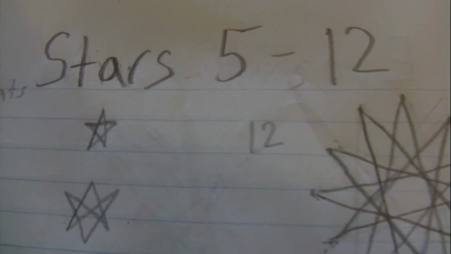Okay, so here's all the stars 5 through 12. The real way to draw them. 5, 6, 7, 8, 9, 10, 11, and 12.